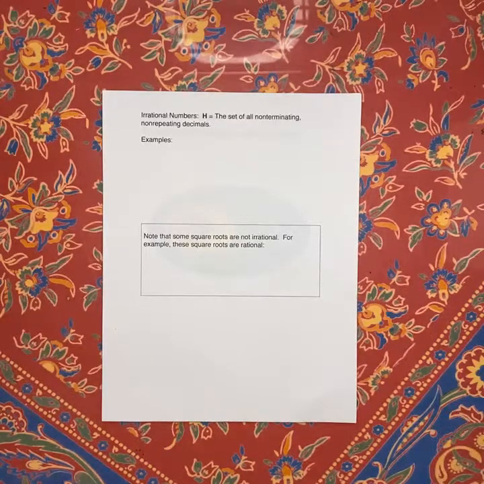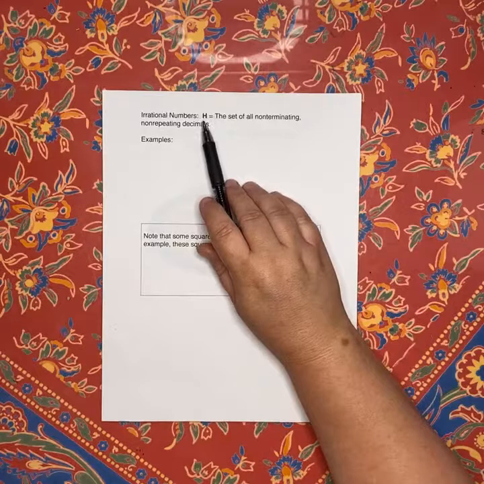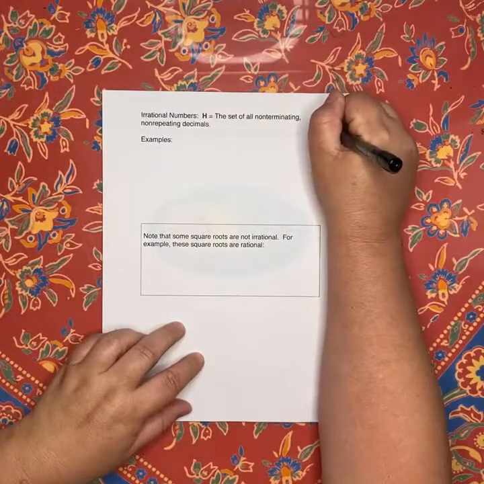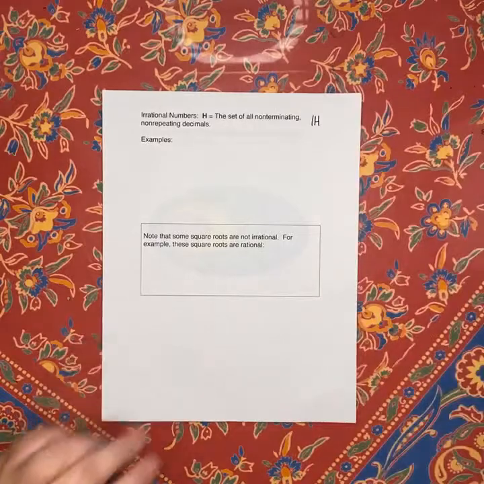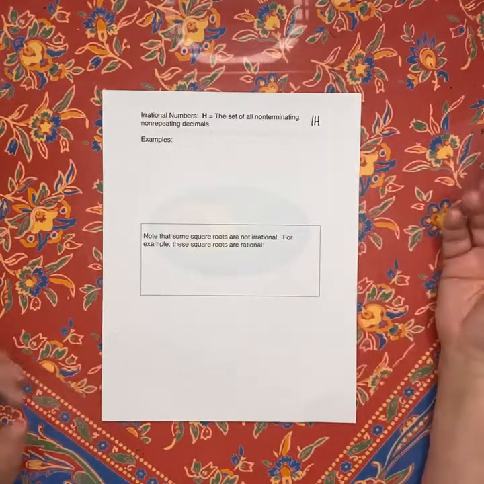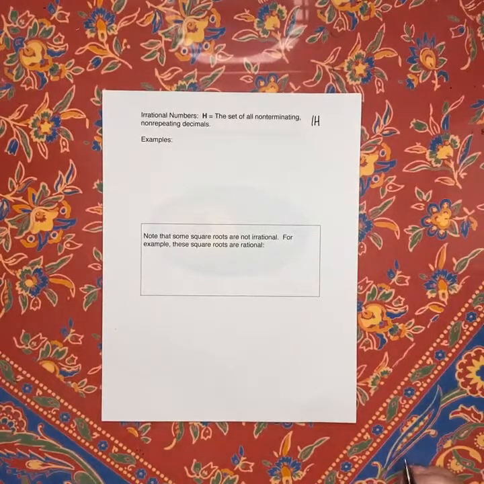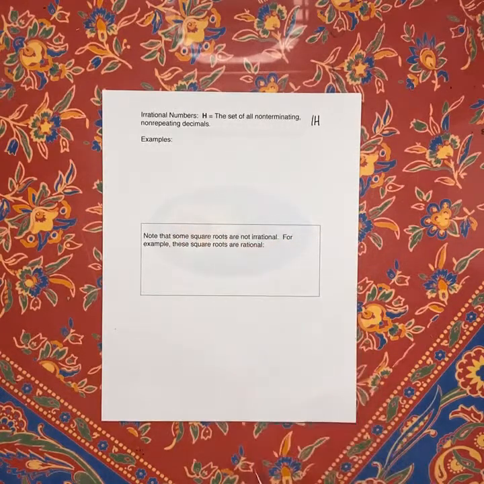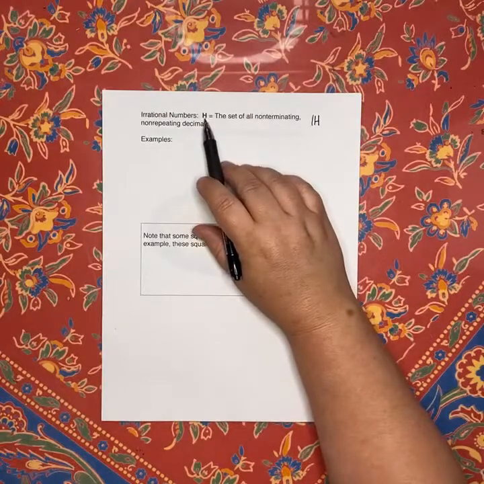We're going to start right off the bat with a big controversy, and that is that this book calls the irrational numbers H, which you could write with that H with an extra line. That's just how people write it on boards and such. And this is the set of all non-terminating, non-repeating decimals.